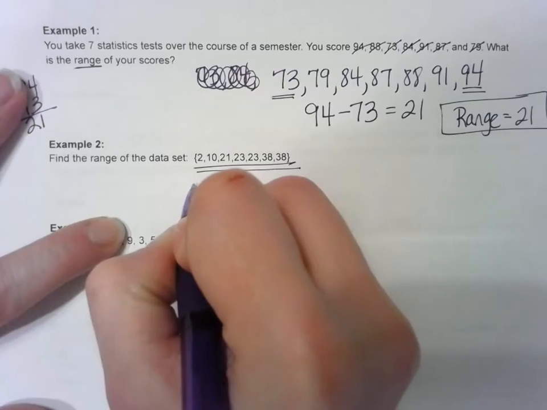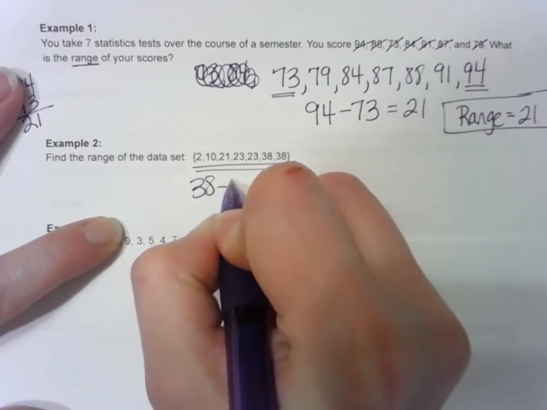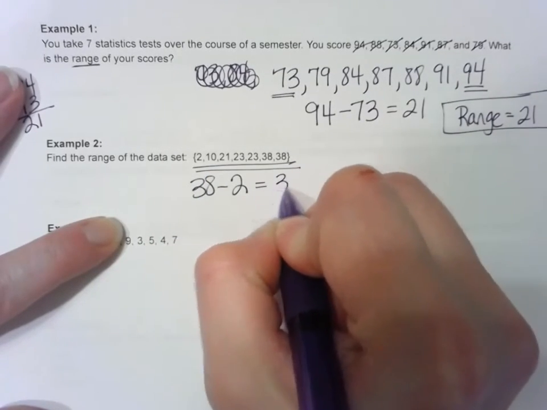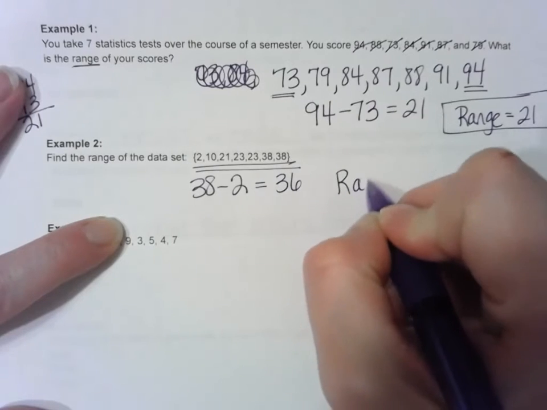The largest value is 38. We're going to subtract the smallest value, and we simply get our range of 36.